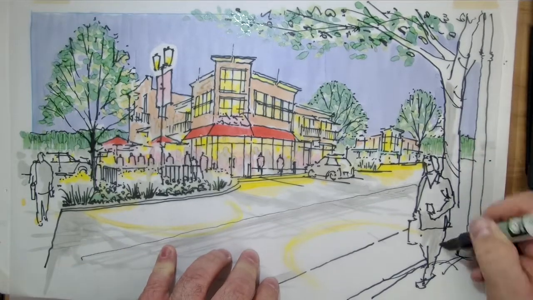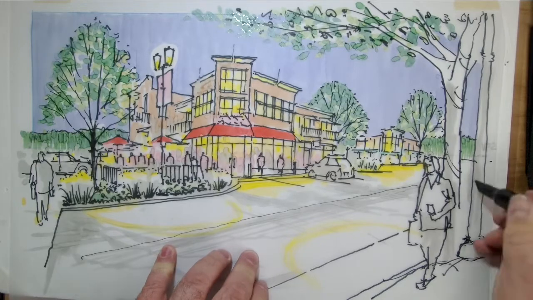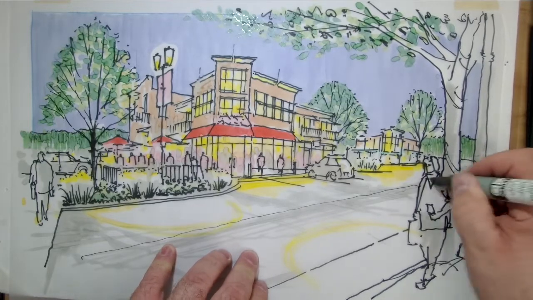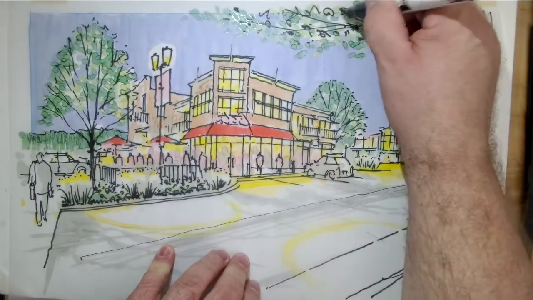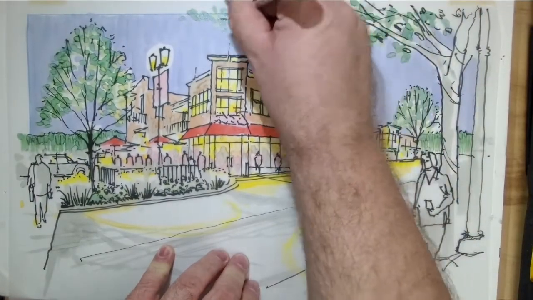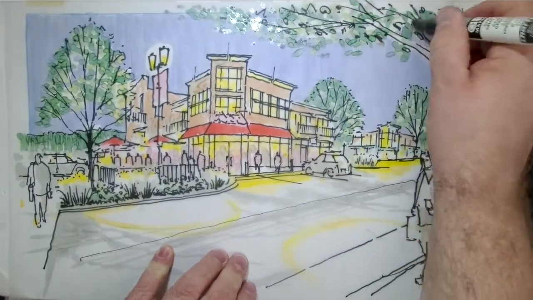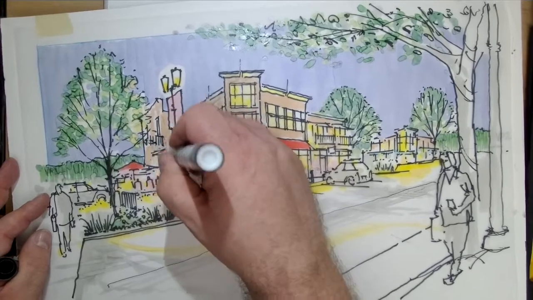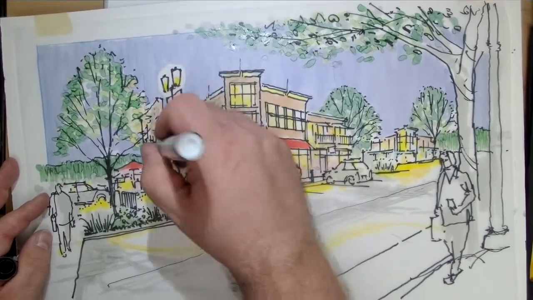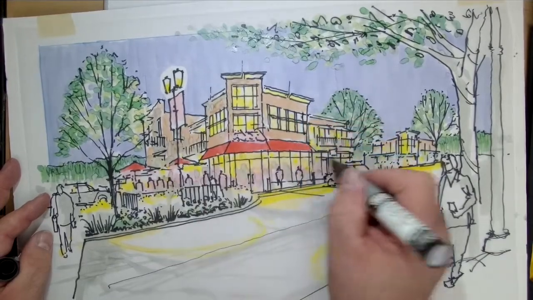The tree, our commuter, street lamp, some of the more unexplained areas start to be filled in with the gray. So that gray just kind of dances all over the place and starts to define that middle area between dark and light.